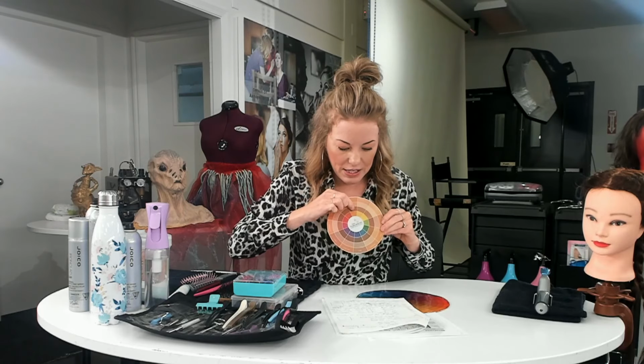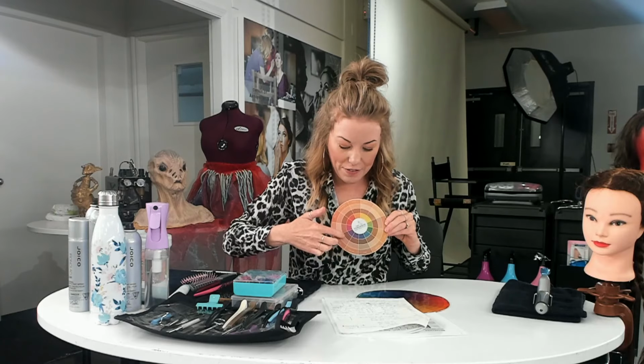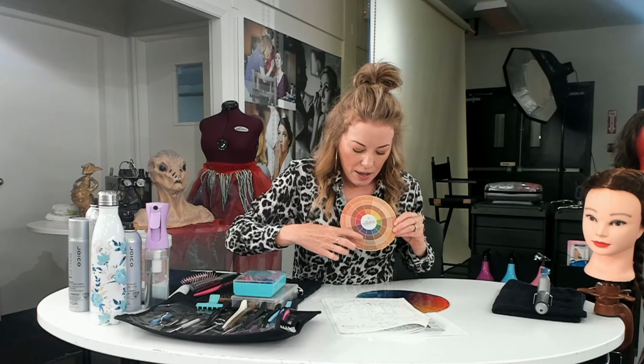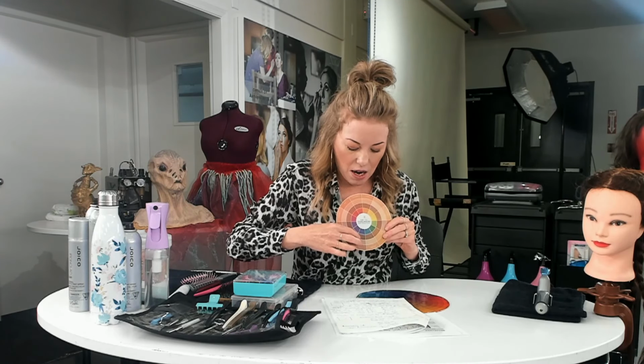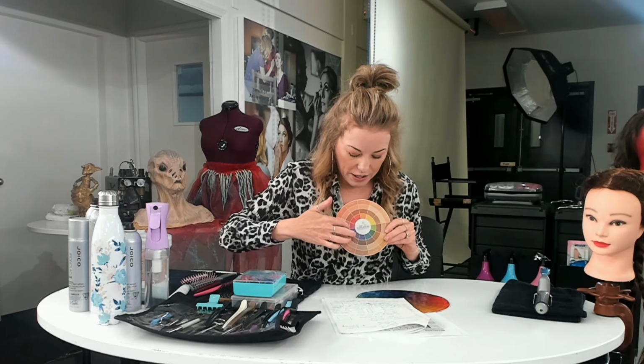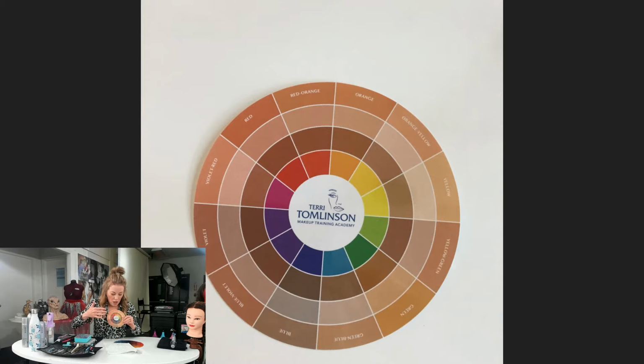Then you have the second ring, your ring of tints, and it's for your fair, lighter skin tones. Then you have the third ring, for the deeper skin tone clients. And then you've got your traditional color wheel. So looking at this, you've got your olive skin tones here, and you can see that. You've got all the things that you sort of need to start learning.